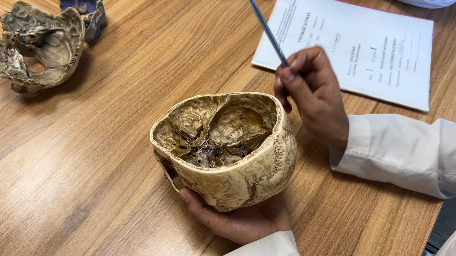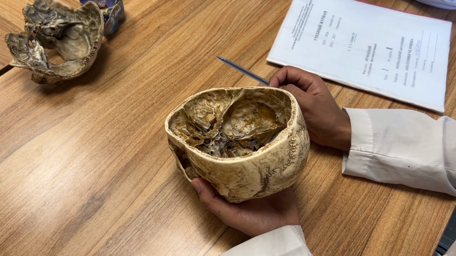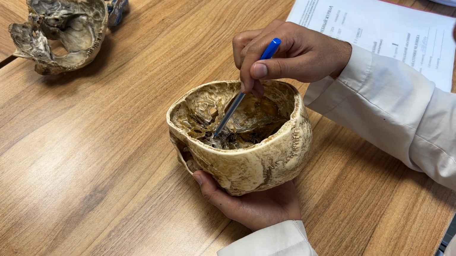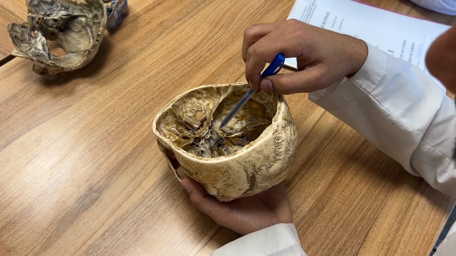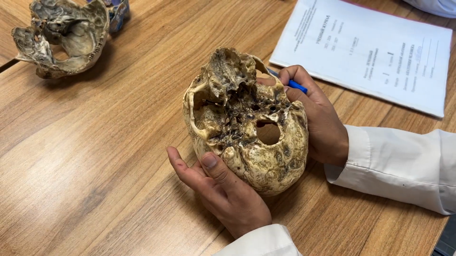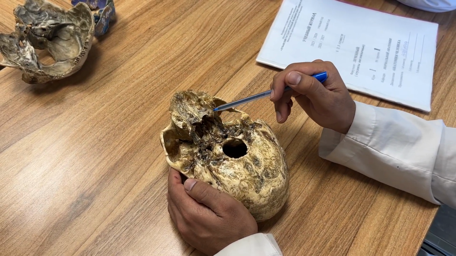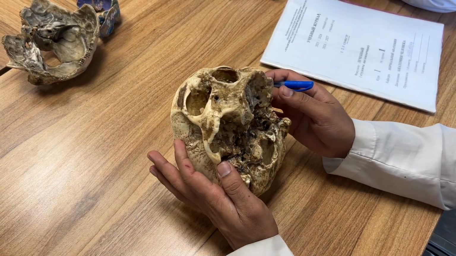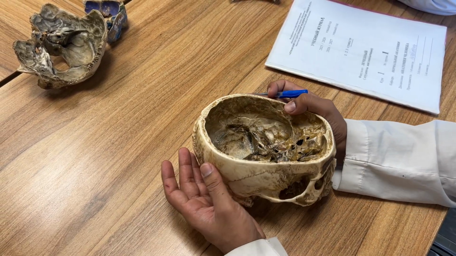Now, the sphenoid bone, we have four parts. Okay, first is the body, the corpus part. Second, we have the lesser wing. Third, we have the greater wing, and fourth, we have the pterygoid process, which you can find outside. This is the pterygoid process of the sphenoid bone. Okay, now we will discuss each part's formation and the surfaces we have there.